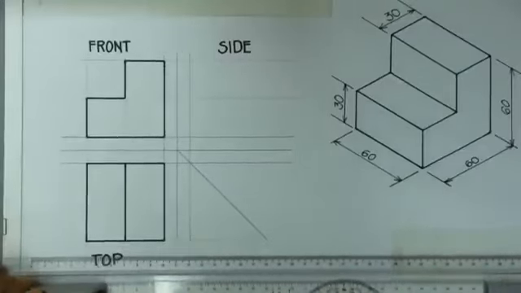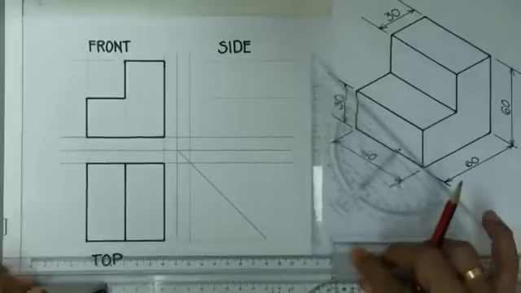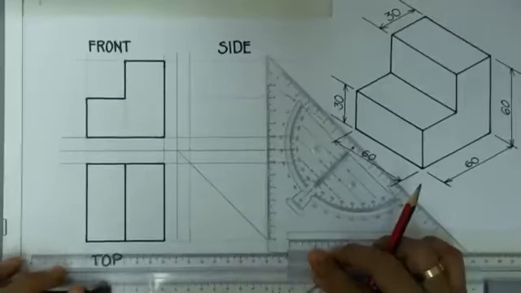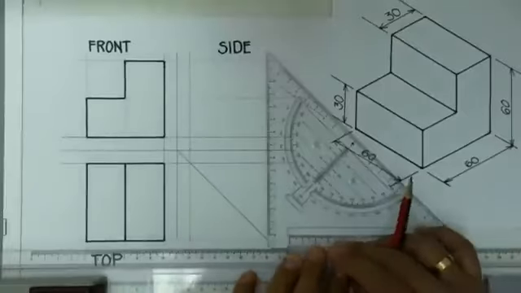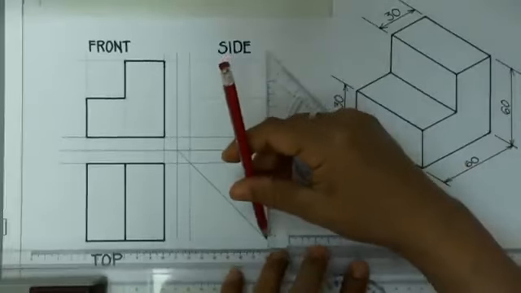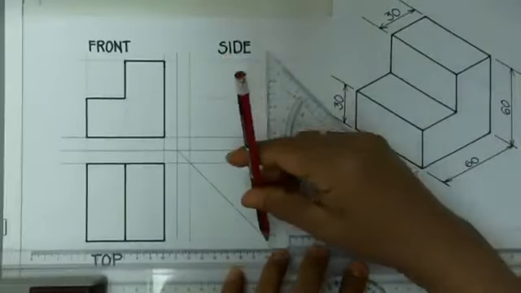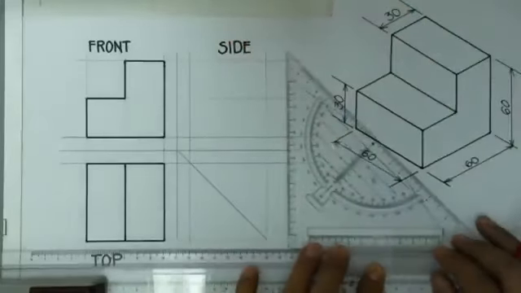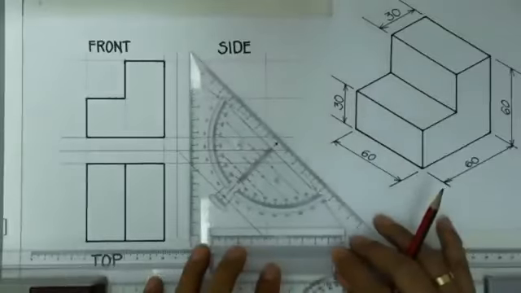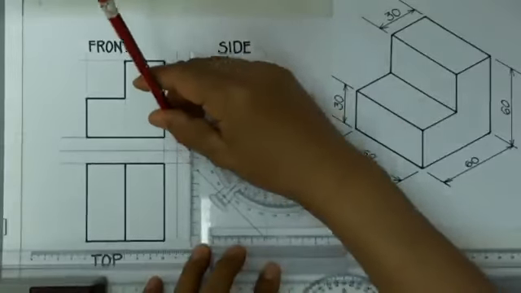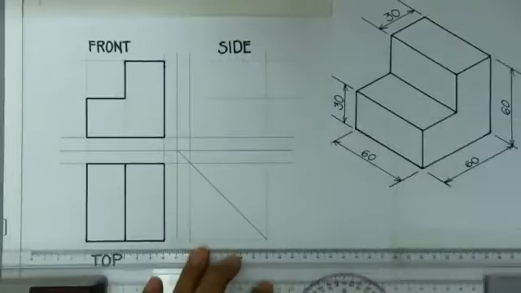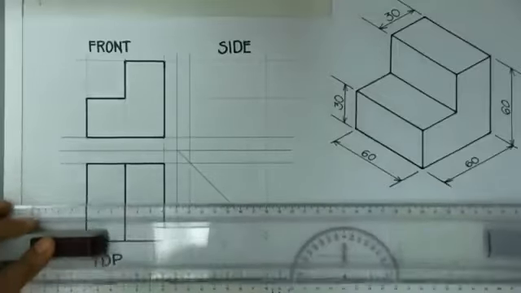Using light lines only. Now I want to project all the lines from our projection line going up to our side view using our triangle. So from here, extend, going up. From here, extend, going up. Now our side view is done. All we have to do is to make visible lines.